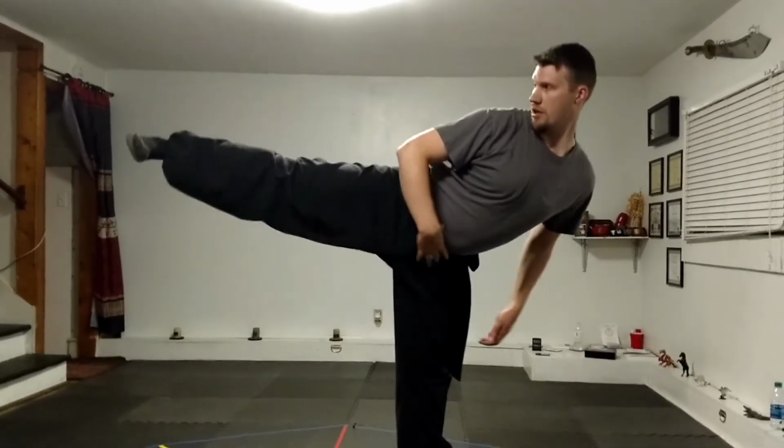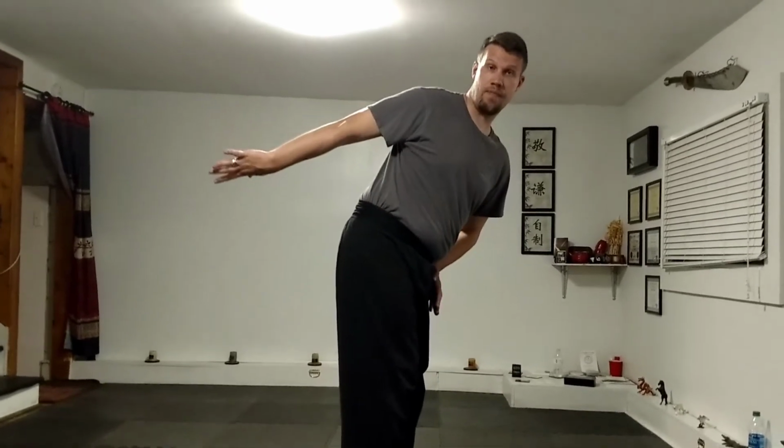Okay? If you go toes horizontal, then it's not a back kick anymore. Because in order to get the toes horizontal, you have to turn fully sideways to them. What makes it a reverse kick is that it's coming behind you.